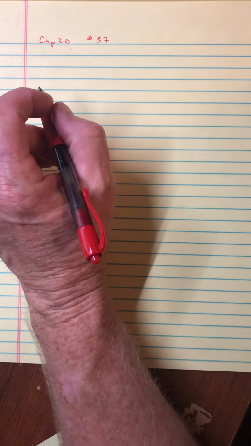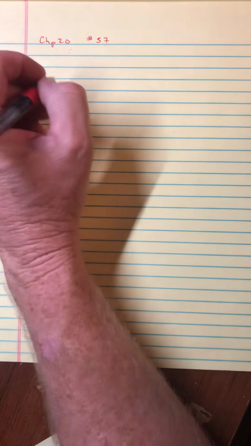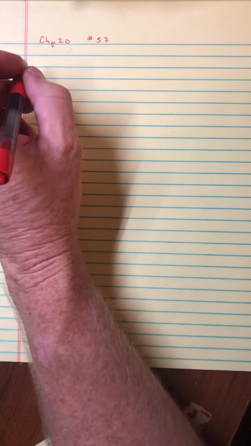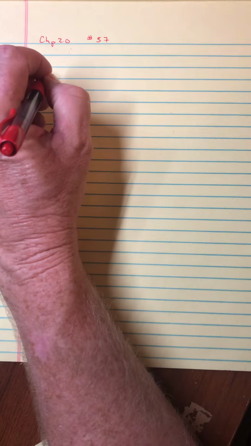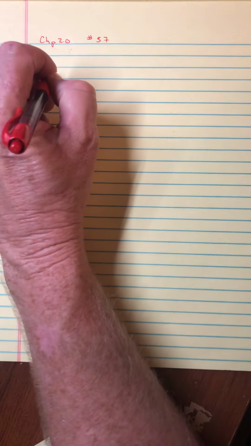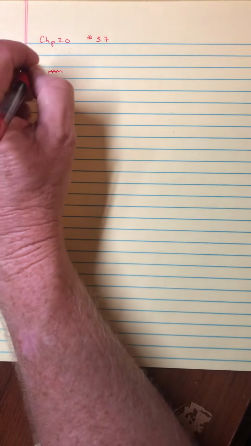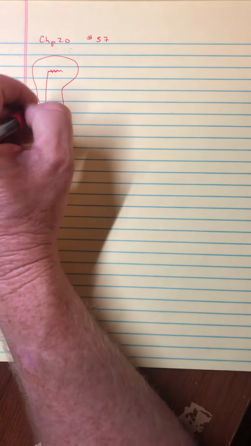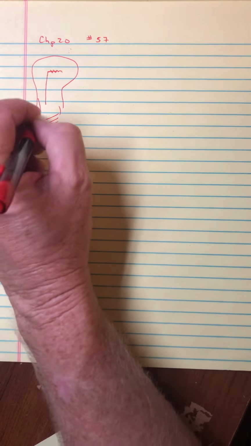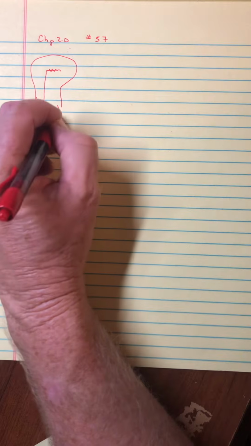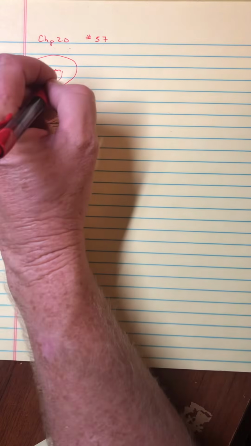All right, so it says you have an old light bulb that draws only 50 watts rather than the original 60 watts due to the evaporational thinning of its filament. And so a light bulb looks something like this. It has this thin filament here. Maybe the glass bulb looks something like that and has a little screw in with a knob. And so there's the bulb.